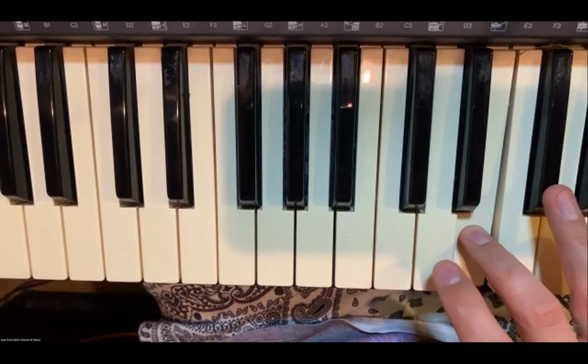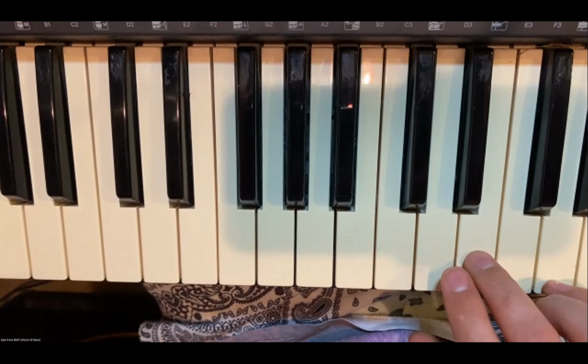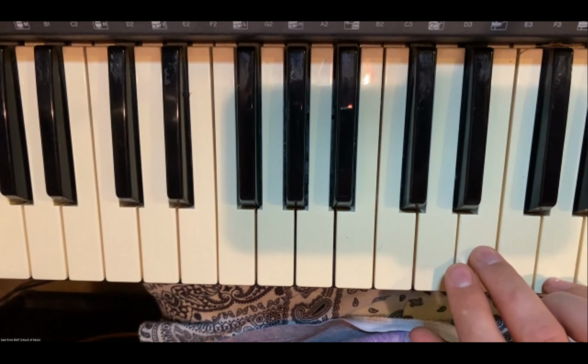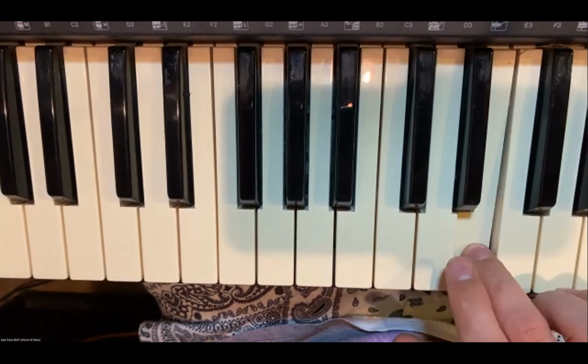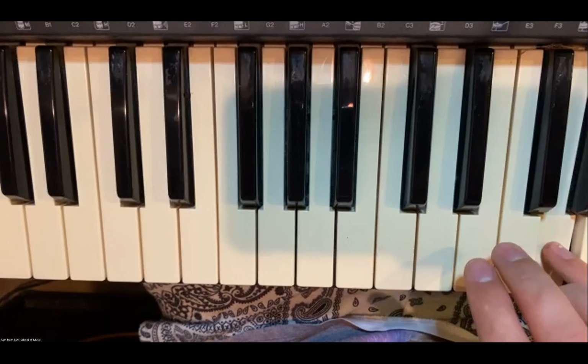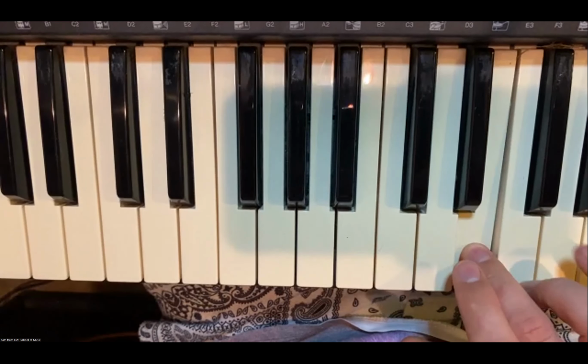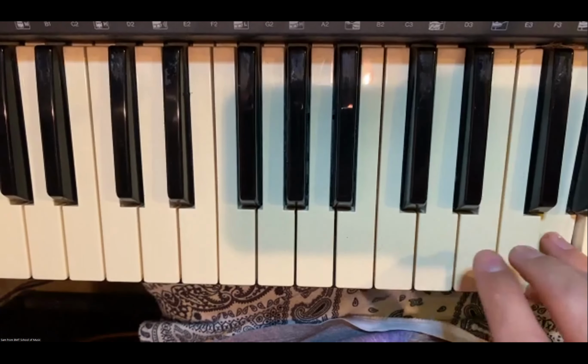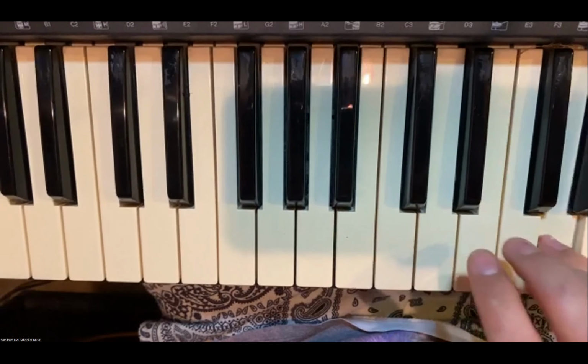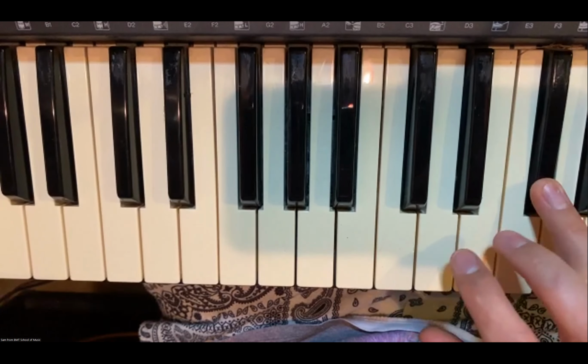It's definitely easier. Then what you should start to be able to do is play three of the first one: 1, 2, 3. Then one of the last one. Don't worry if you're plonking through and it's a little bit broken up. The speed will come later.